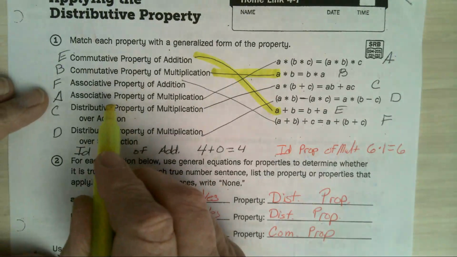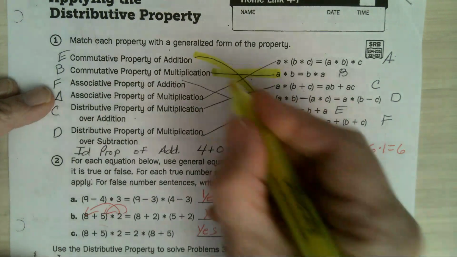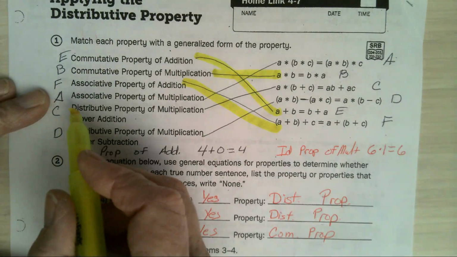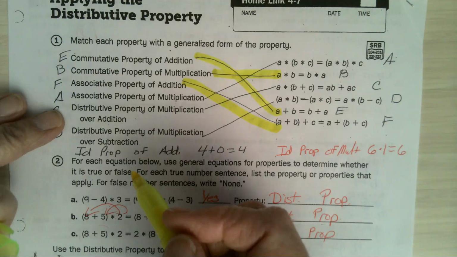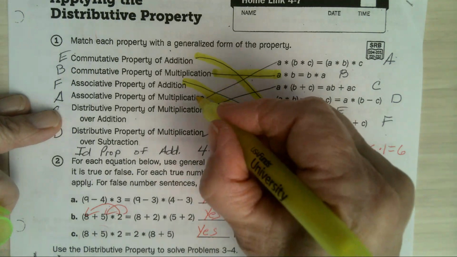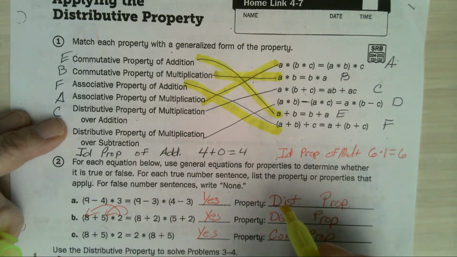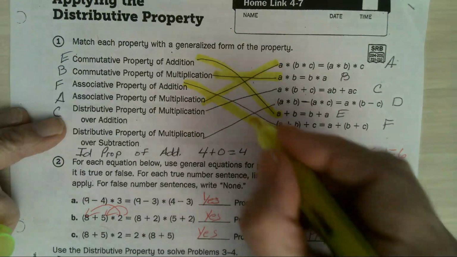The associative property of addition goes down to the last one, which we labeled F. The associative property of multiplication, where they are multiplying. The distributive property of multiplication over addition.